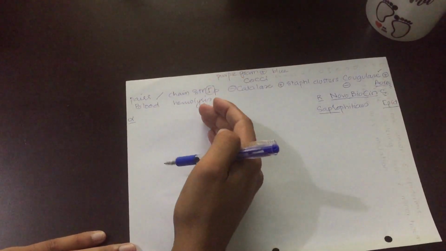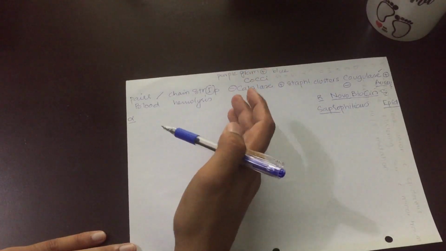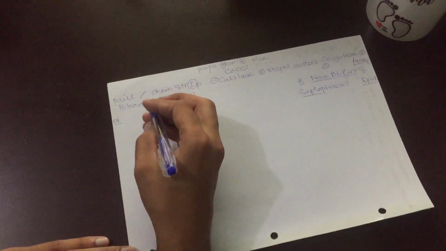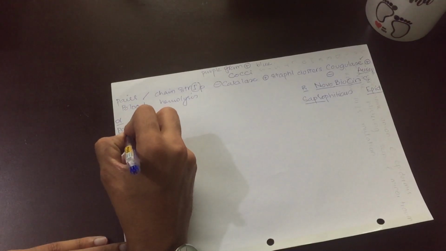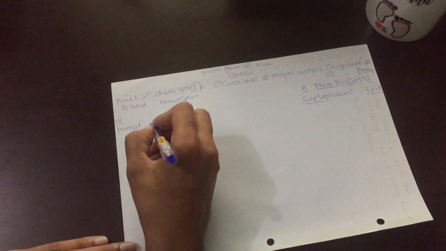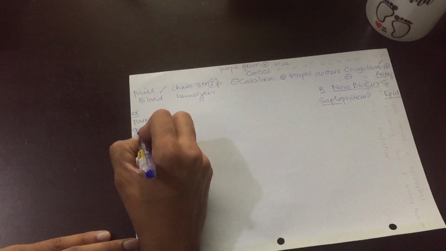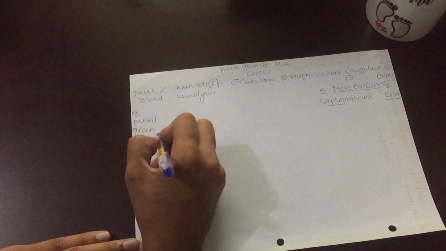Either there is hemolysis or not, and if there is hemolysis, is it complete or incomplete. So the first one is alpha, which gives partial hemolysis and a green color.